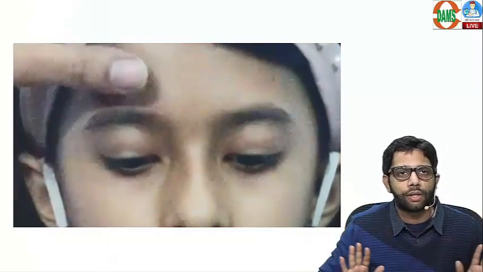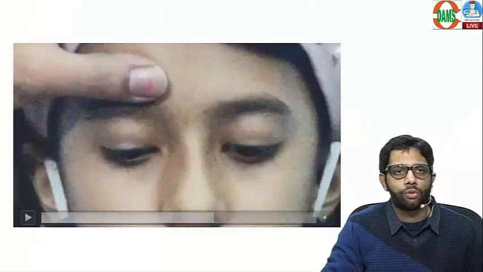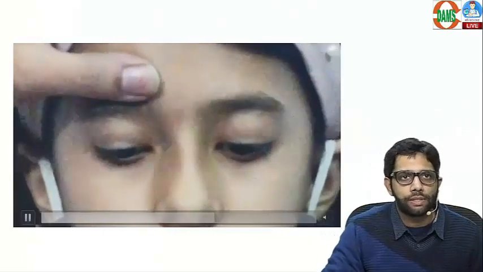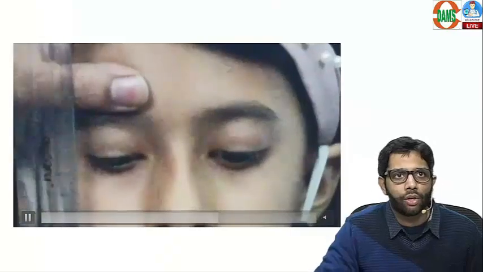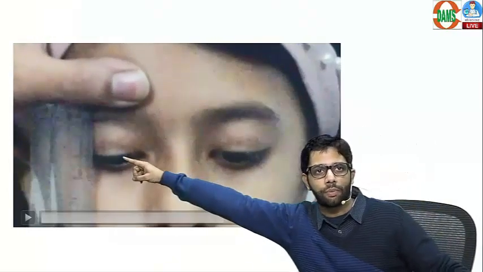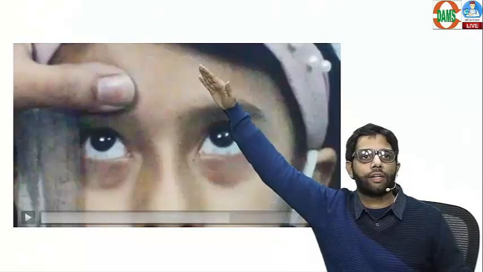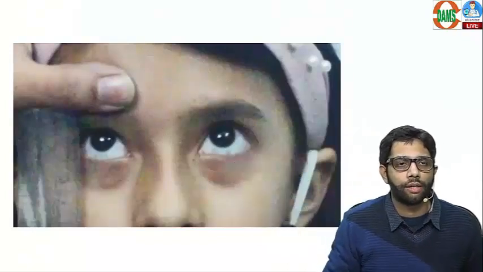Now they ask you to do the Burke's method of LPS function. So with the patient looking down, you block the frontalis, you keep a scale, see the margin of the scale where it is measuring the margin of the upper eyelid, and then ask the patient to look up and check how much the eyelid is elevated. Now you know the values already, more than 15 is normal.